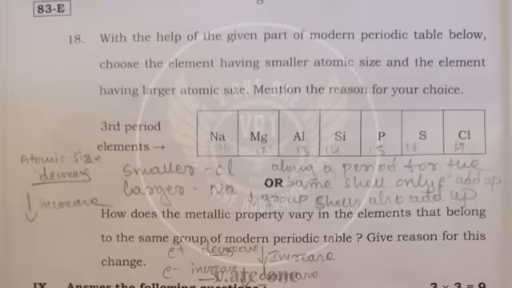And how does the metallic property vary in these elements? Electropositivity decreases along a period and increases down a group, and electronegativity increases along a period and decreases down a group. Because along a period we have more electrons and no extra shells, the distance between nucleus and electrons is less, so we can easily remove them.